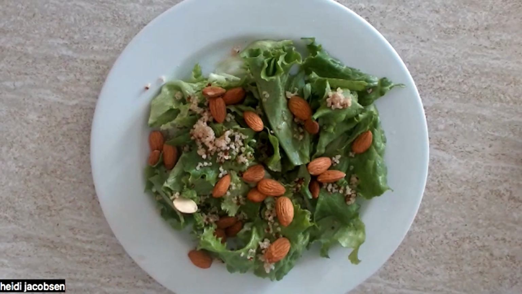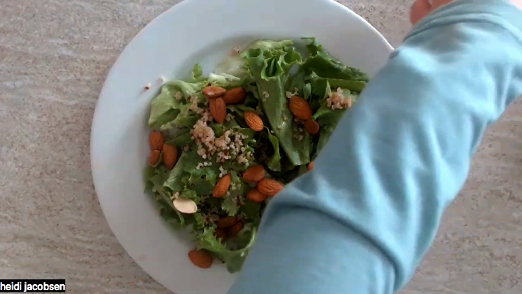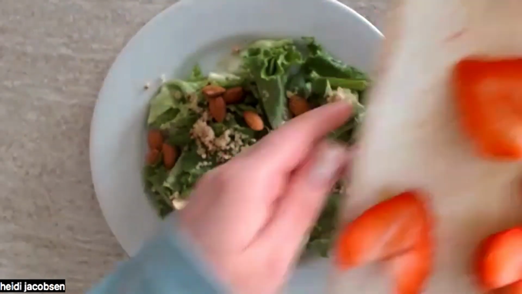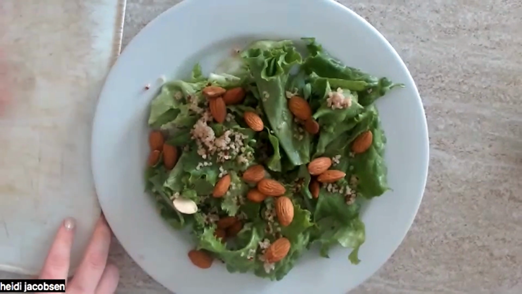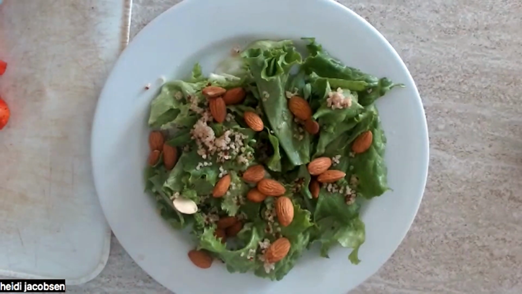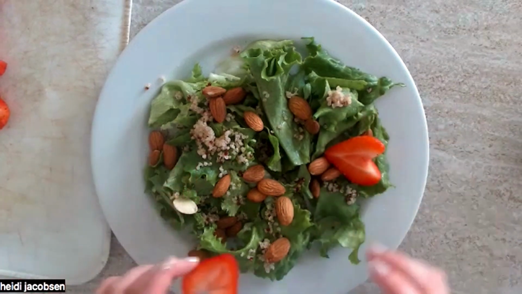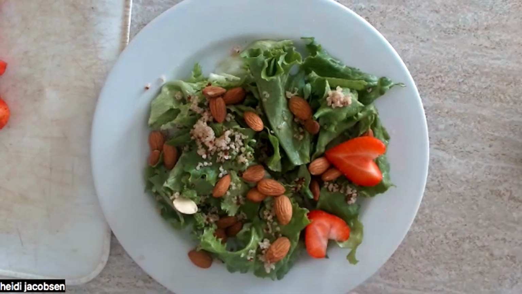And now my next food group is going to be my fruits. So I'm going to use some strawberries. And you can use any type of fruit that you like, oranges or berries or anything else. So here's my strawberries. Add those on.